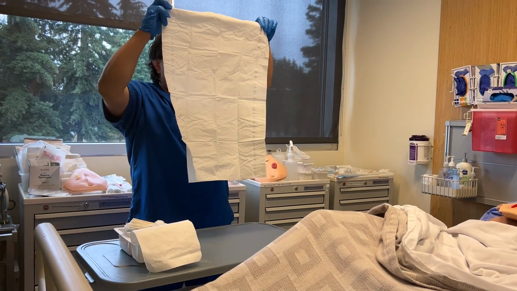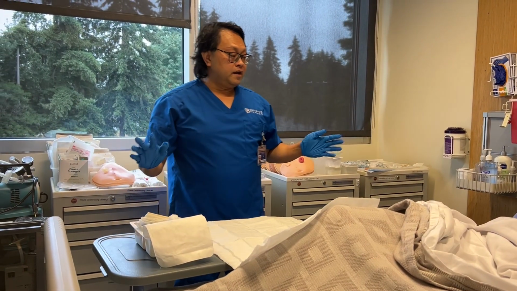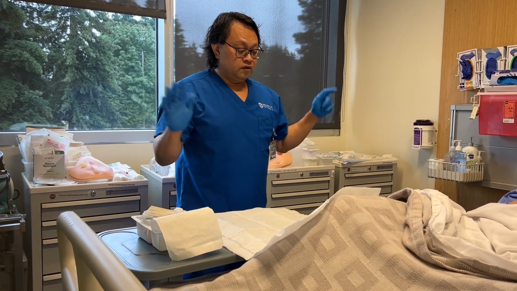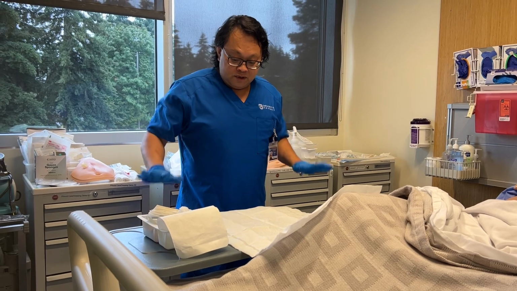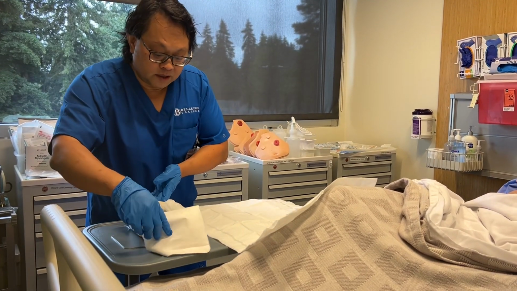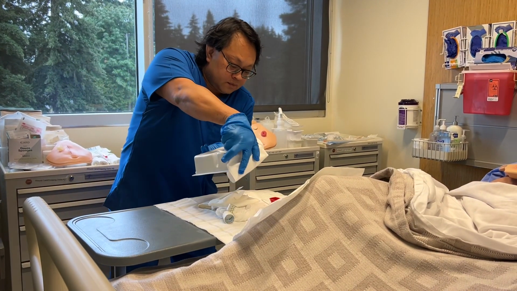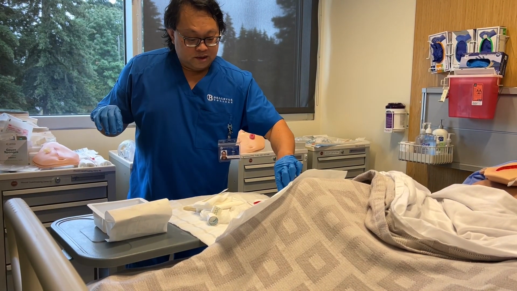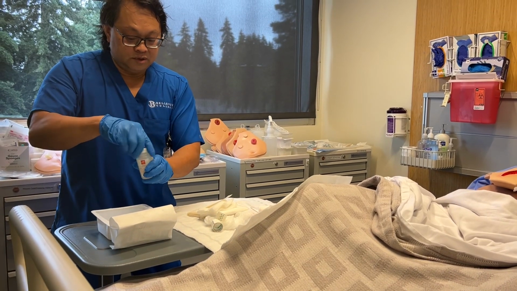All right, I'm going to set my sterile field. The whole time I'm making sure that I am not turning my back towards the patient, for sterile field integrity. I am not putting my arms or hands underneath the sterile field. Okay, and now I'm going to dump my contents without touching anything. Okay, I'm going to set this down. I am going to dump my solution out.